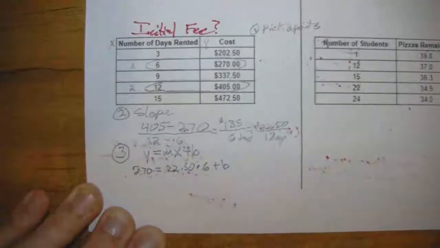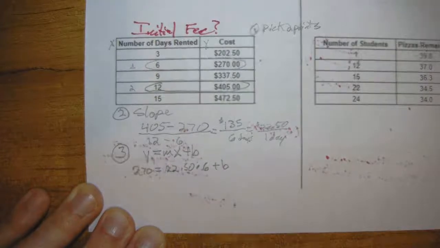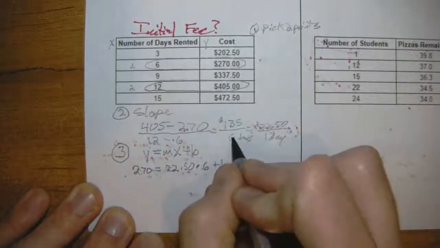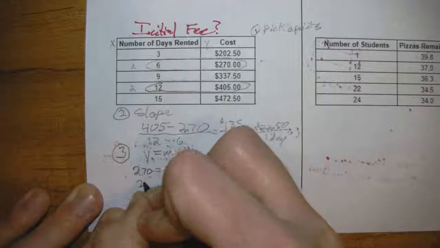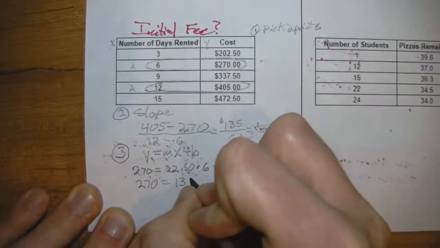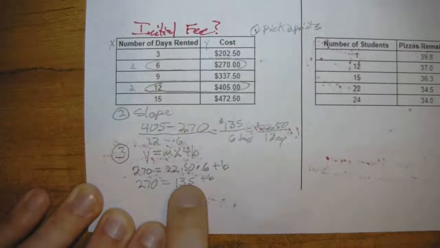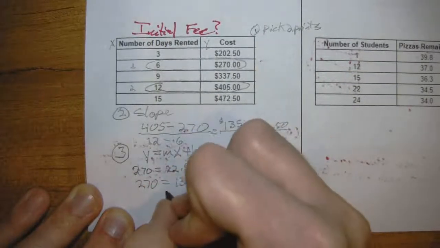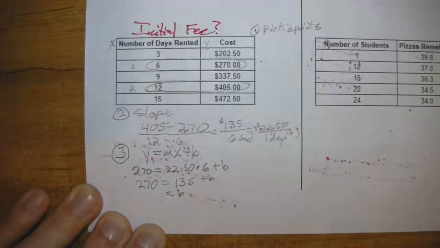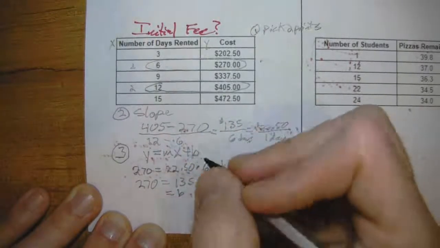All right, so we need to take $22.50 and multiply that by the 6 days. So that, well, we kind of did that already, didn't we? So 270 equals 135 plus b. We need to subtract. Remember, we're trying to get b by itself. So I'm going to take that 270 and subtract the 135. And what do you know?